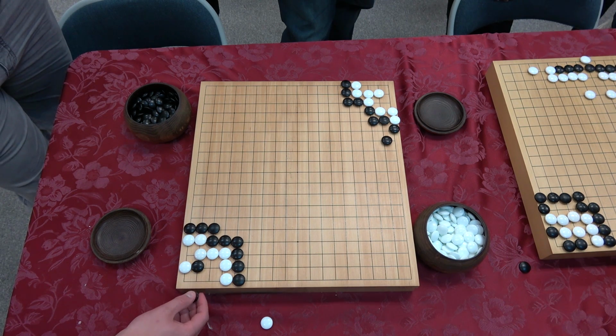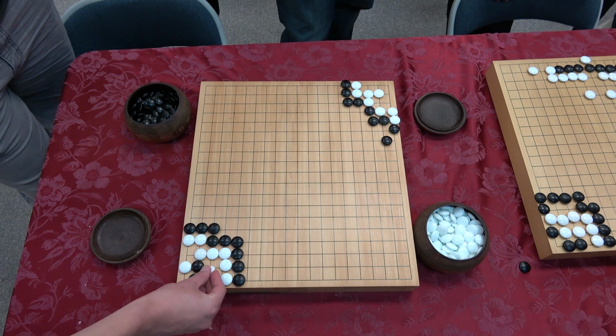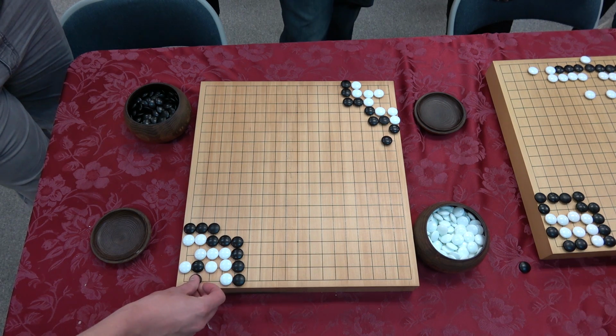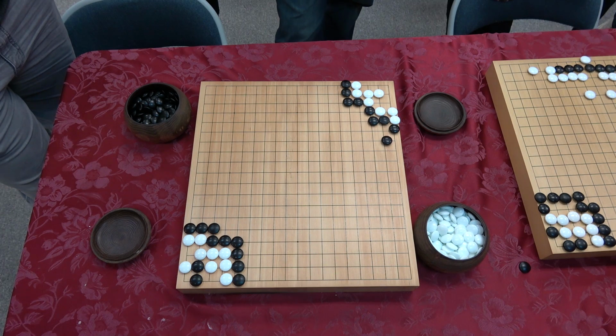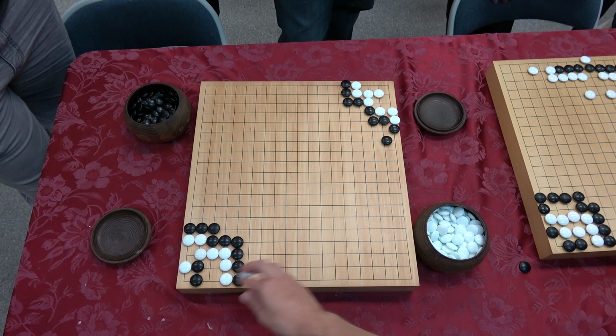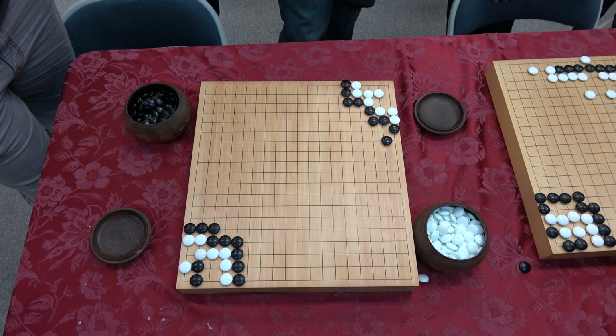So why is that Seki? Because white can't approach it. White could play here, but it couldn't approach any further. Correct. And black can't approach either. Yeah, and there's another danger here you guys might not see. If white doesn't play again, what does black do?